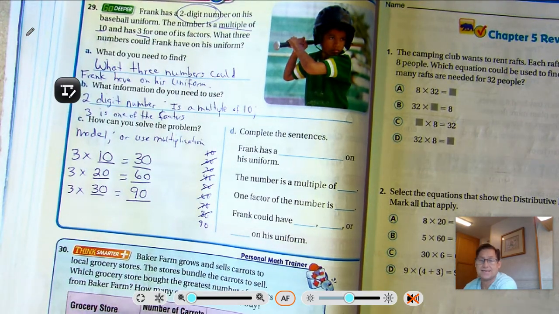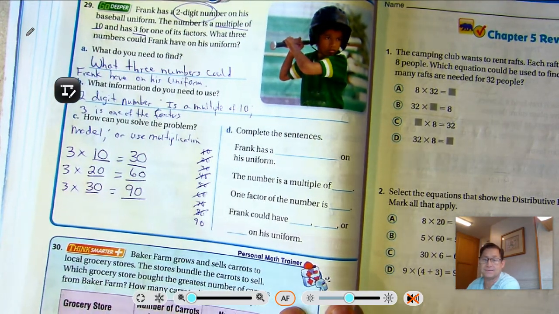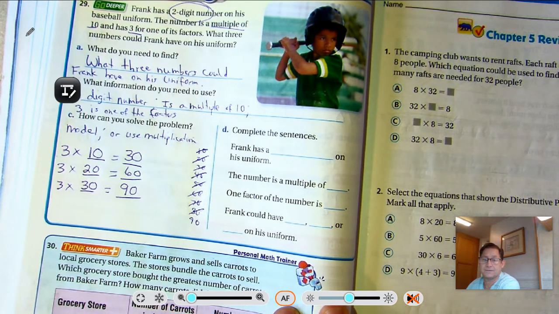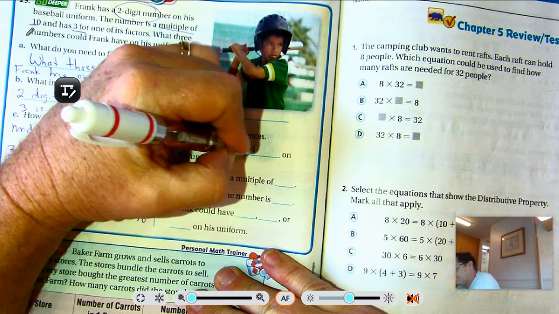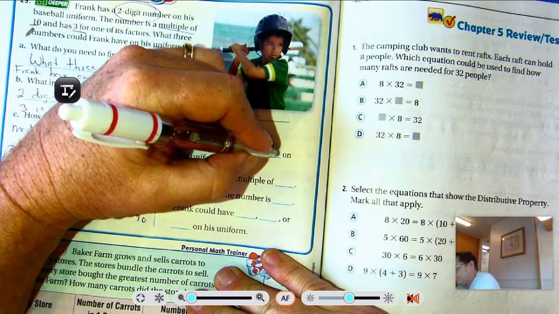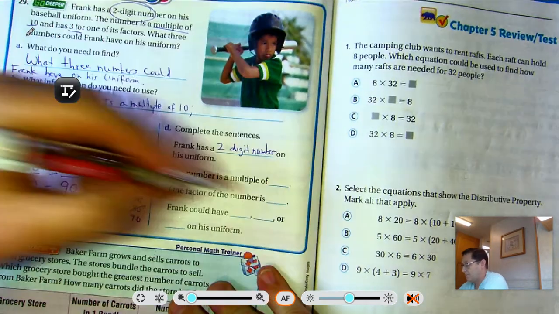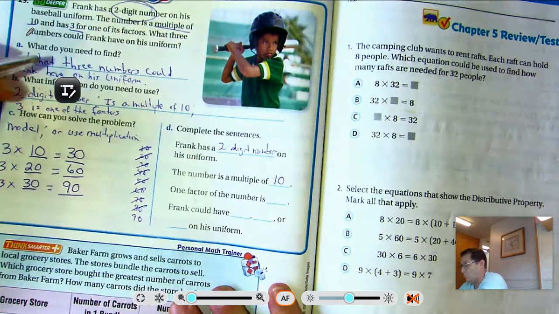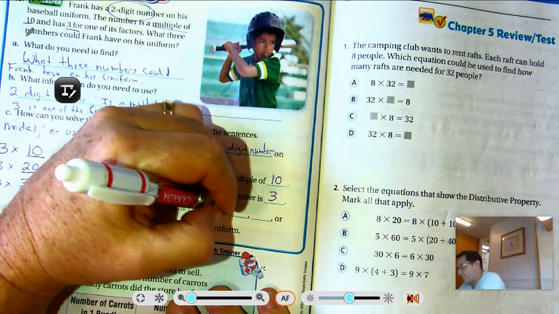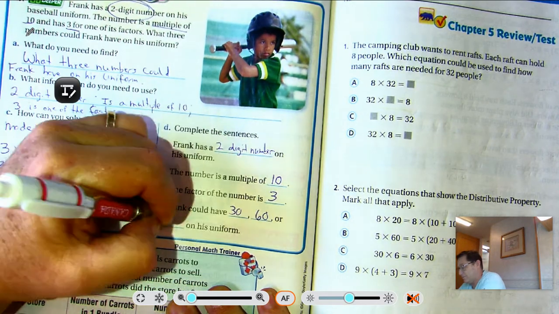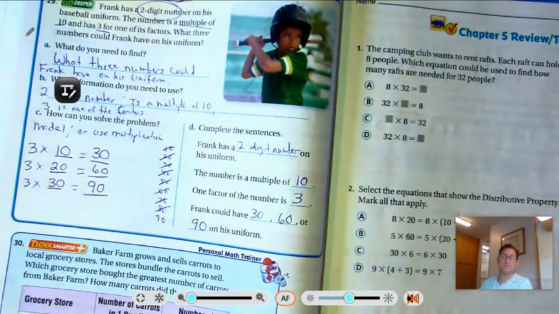So Frank has a 2-digit number on his uniform. The number is a multiple of 10. One of the factors is 3. He could have 30, 60, or 90 on his uniform.